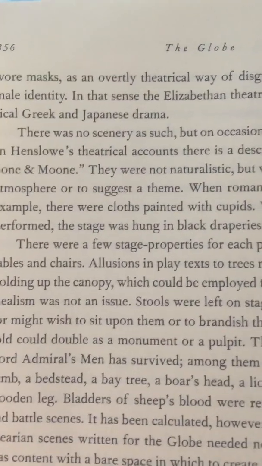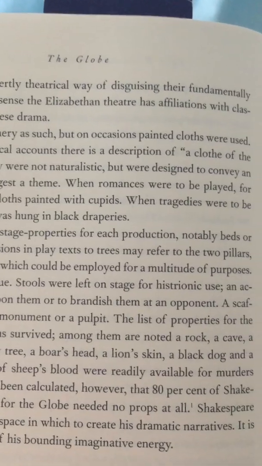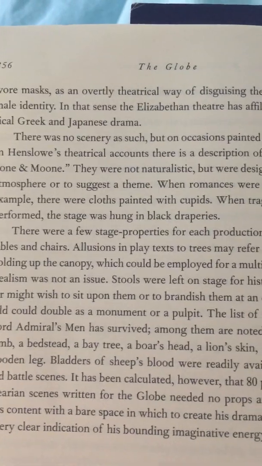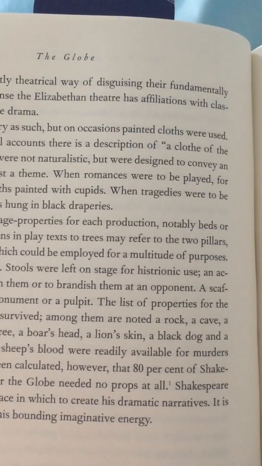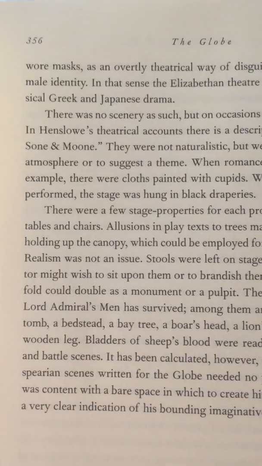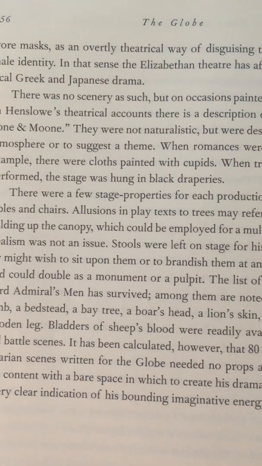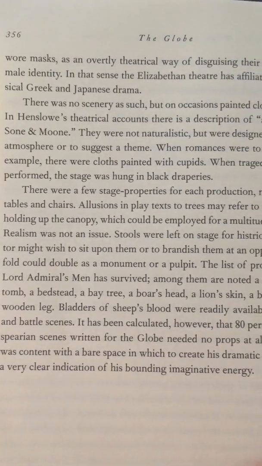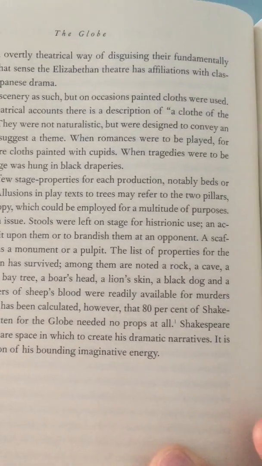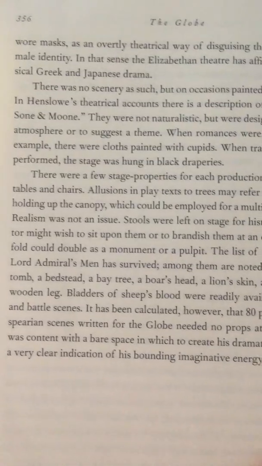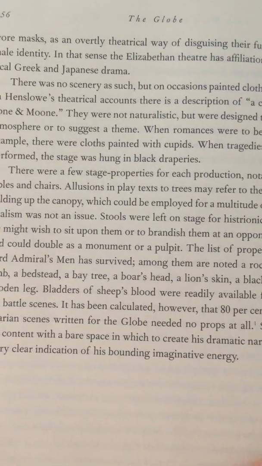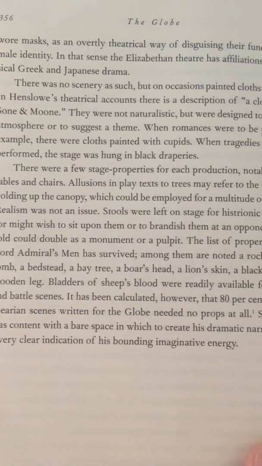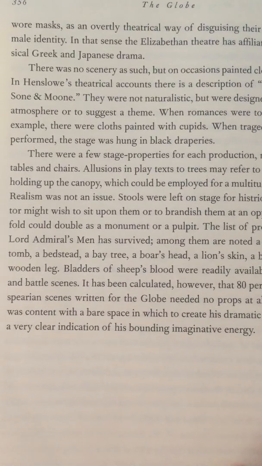There was no scenery as such, but on occasions, painted cloths were used. And in Henslow's theatrical accounts, there is a description of, quote, a cloth of the sun and moon, unquote. They were not naturalistic, but were designed to convey an atmosphere or to suggest a theme. When romances were to be played, for example, there were cloths painted with cupids. When tragedies were to be performed, the stage was hung in black draperies.